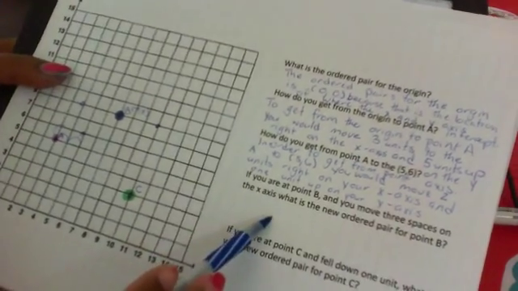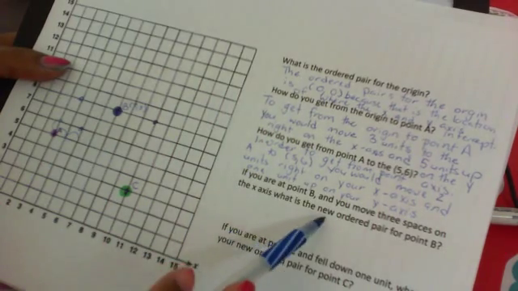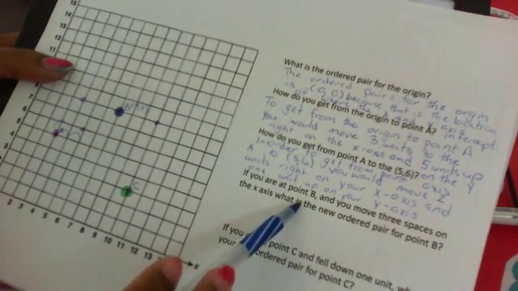So when you rewrite your question stem, and for the length of the video I'm not going to rewrite it, it would say, if I was at point B and I moved 3 spaces on the x-axis, my new ordered pair would be 10, 8. Or my new ordered pair would be 4, 8. It just depends on if you chose to move left or right on the axis.